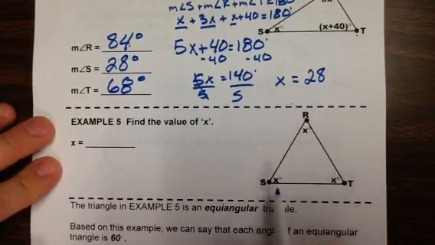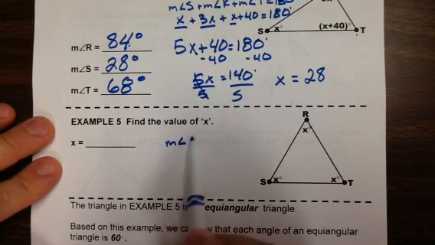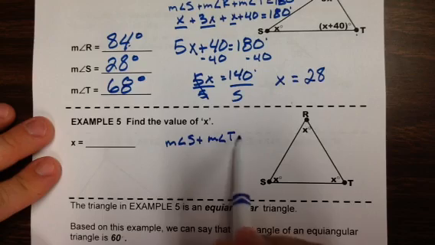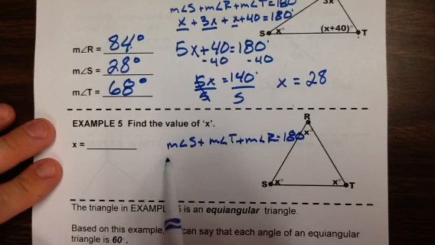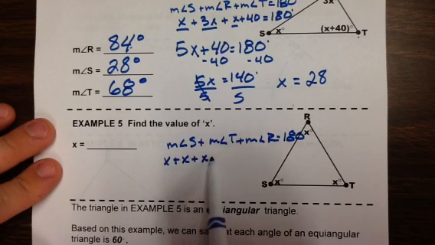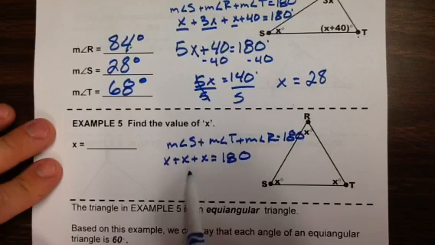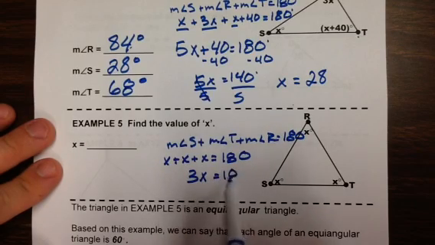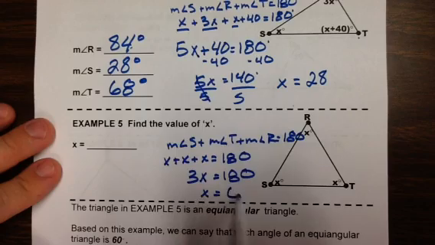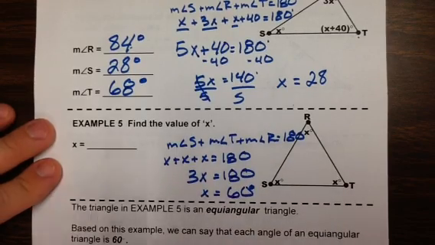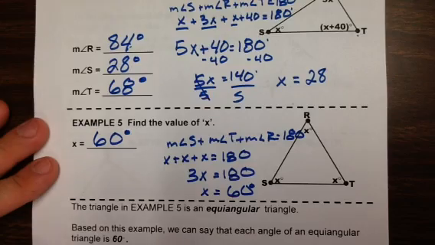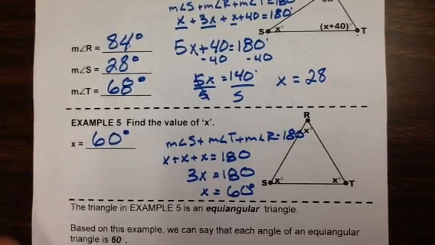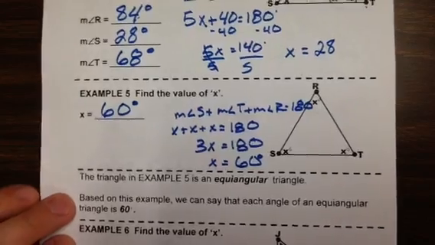Well, we know that, same as before, the measure of angle S plus the measure of angle T plus the measure of angle R equals 180. This time that's saying X plus X plus X equals 180, or 3X equals 180, which means that X would be 60 degrees, which would make sense because every equiangular triangle, remember equiangular means congruent angles, will have 60 degrees for their angles.